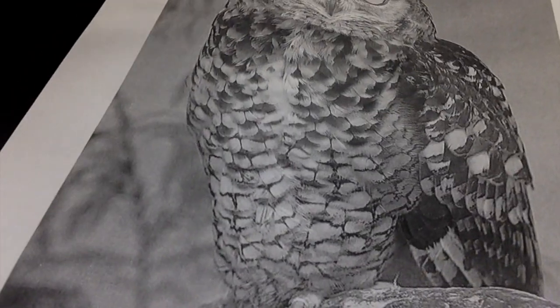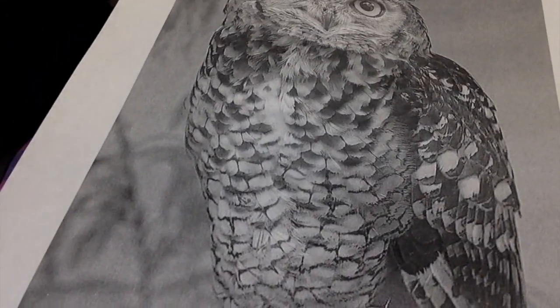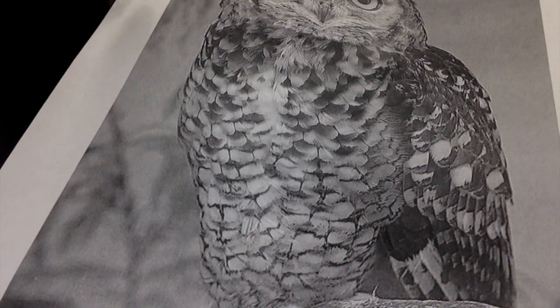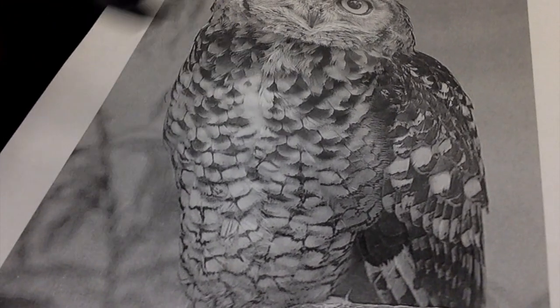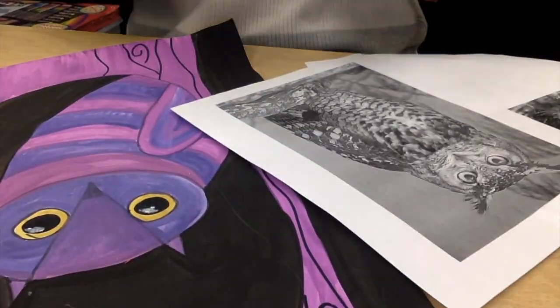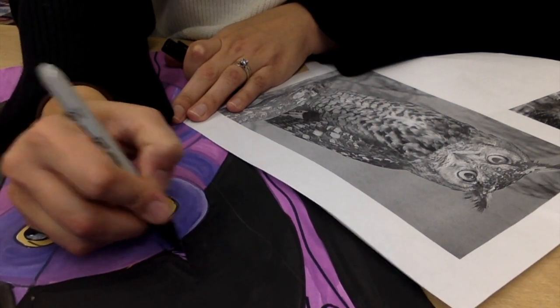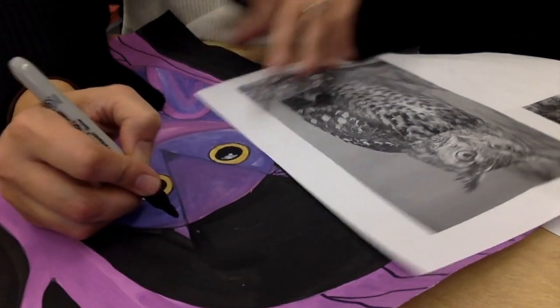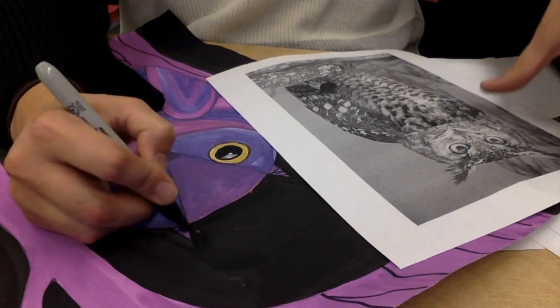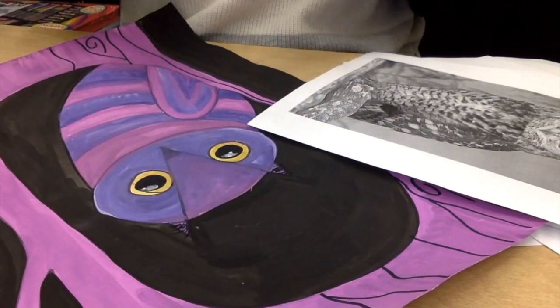All right, so I'm going to look at how the feathers are. And I notice there's dark lines and very light lines. So what I may do is I may use some oil pastels after I use my Sharpie. So I'm going to try to make some of these dark lines. There's a lot of dark lines on the forehead of the owl. And it almost looks like there's like some feathers right here on this section of the owl.